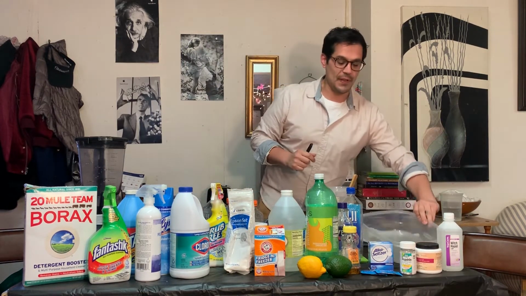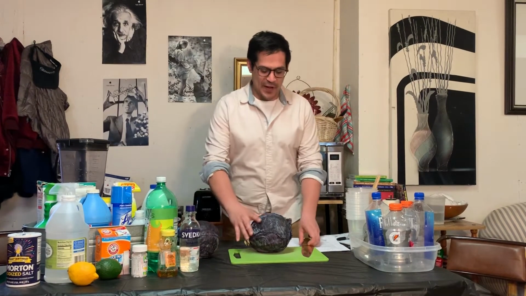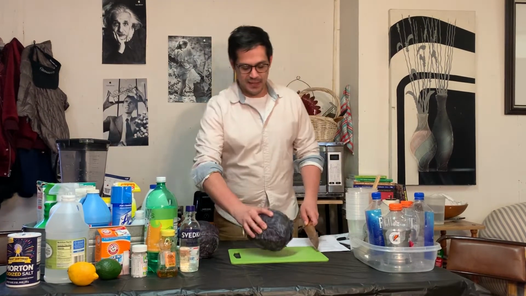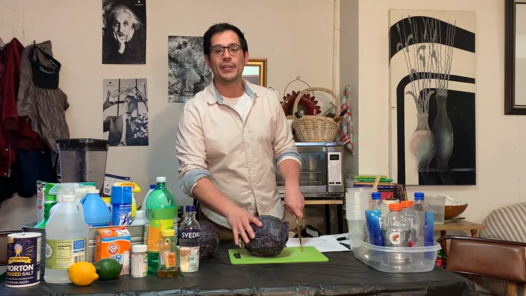So we're going to be doing a lot of solution. So we're going to be preparing our red cabbage indicator. I have my knife, my cutting board, and my red cabbage.